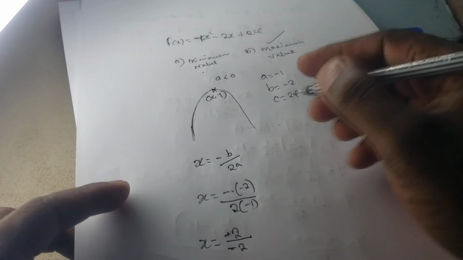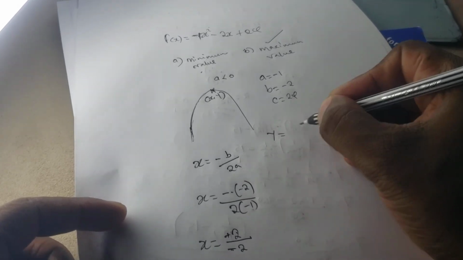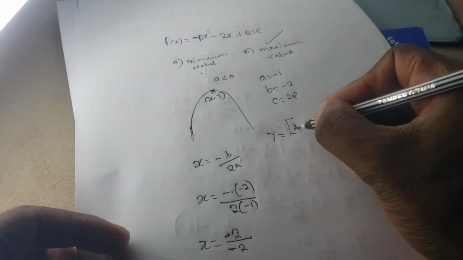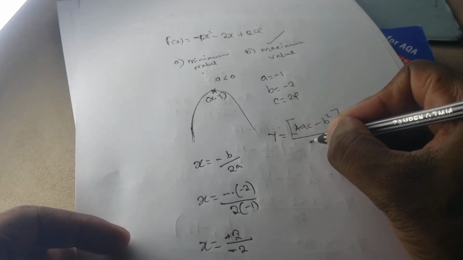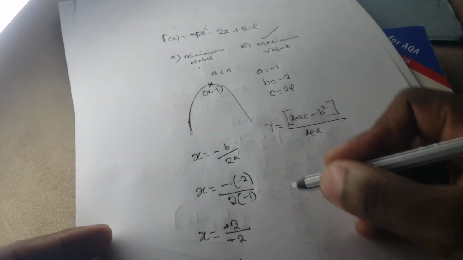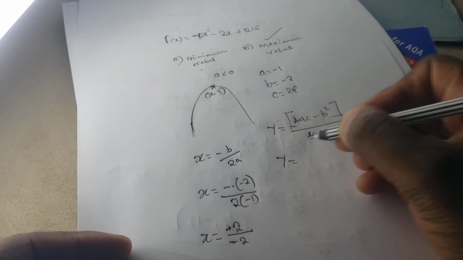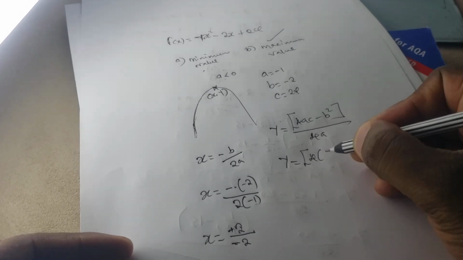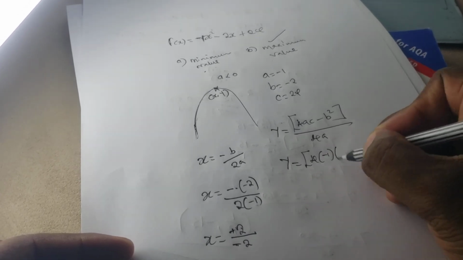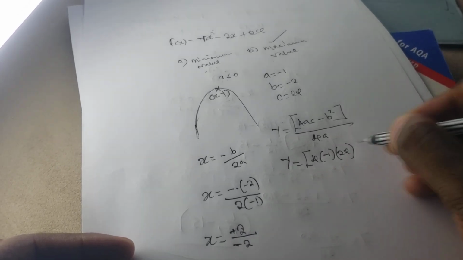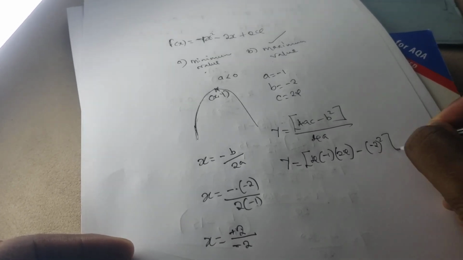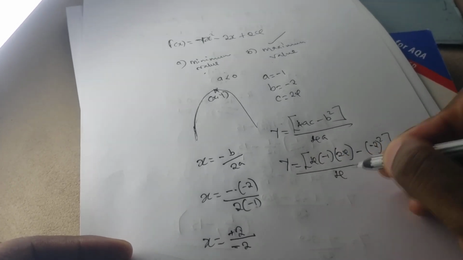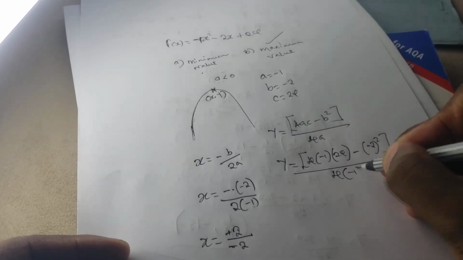So for the y coordinate, we can use the formula 4ac minus b squared over 4a. Okay, so now we say y is equal to 4 multiplied by negative 1 multiplied by 24 minus negative 2 squared, over 4 multiplied by negative 1.